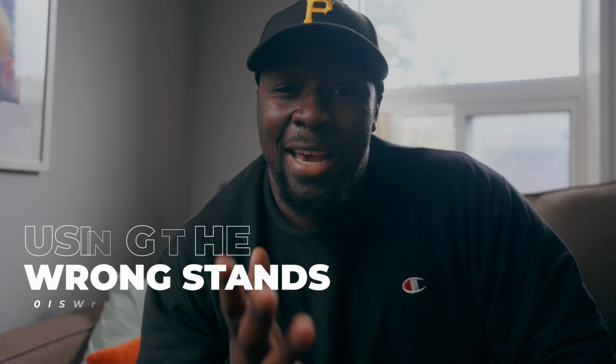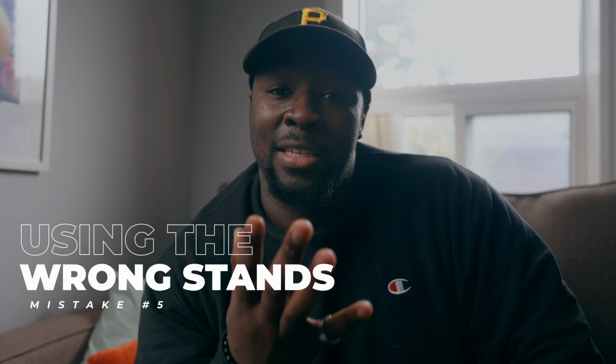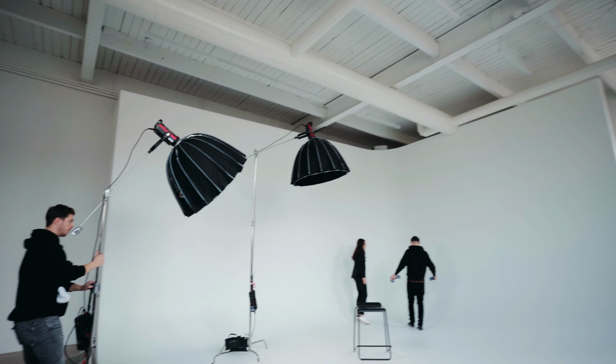And lastly, and this is more of a technical side of things, is not using the right stands for your lighting fixtures. Now I understand, we spent a lot of money on buying different lights for our videos, and the last thing we want to think about is spending $200 or $300 on getting a good stand to make sure that things are sturdy.